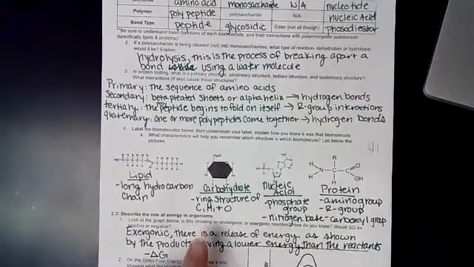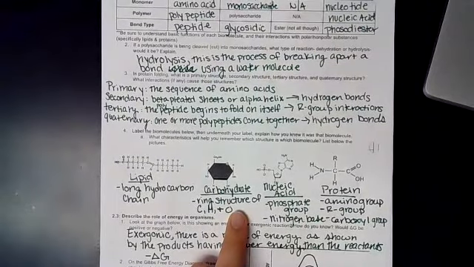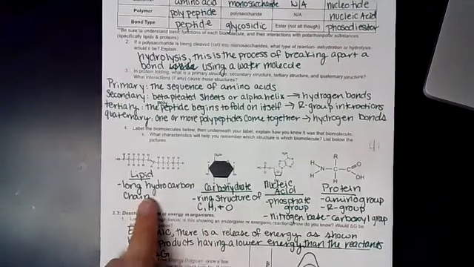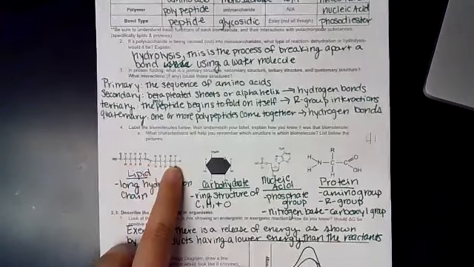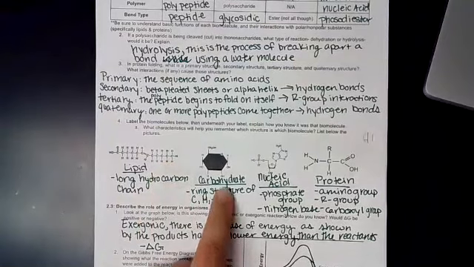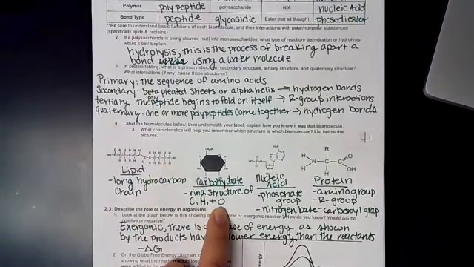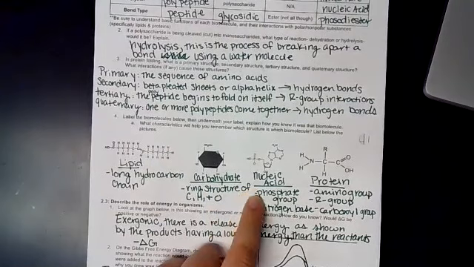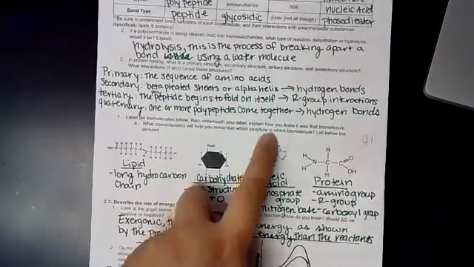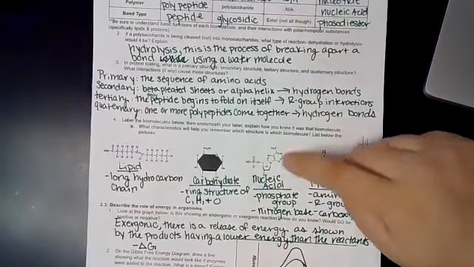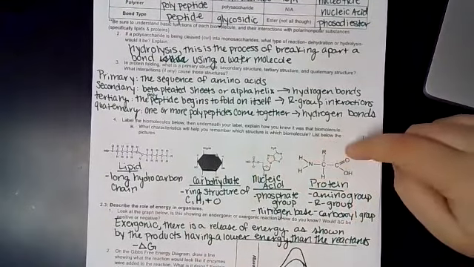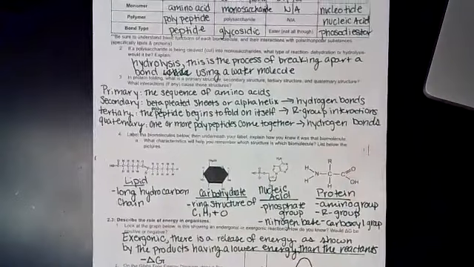Looking at our different images down here, labeling our biomolecules. We have our lipid, which you can tell is a lipid because it has a long hydrocarbon chain. Our carbohydrate has a ring structure made of carbon, hydrogen, and oxygen. Nucleic acid has our phosphate group and our nitrogen base on it. And then our protein has our amino group, our R group, and our carboxyl group.